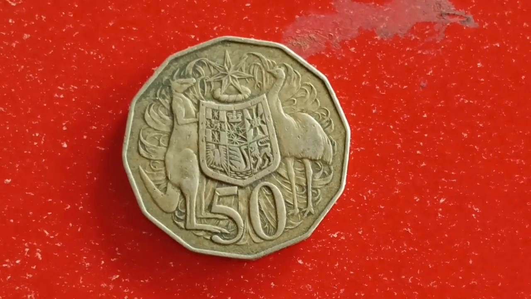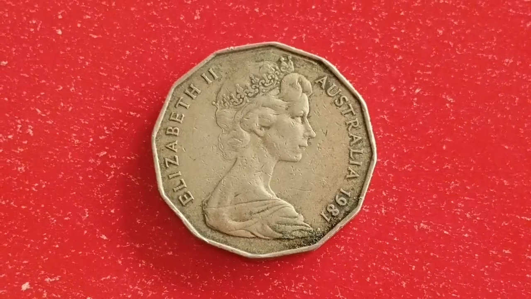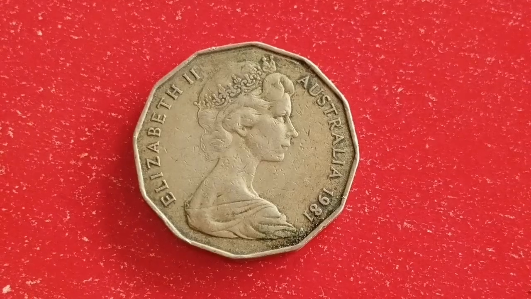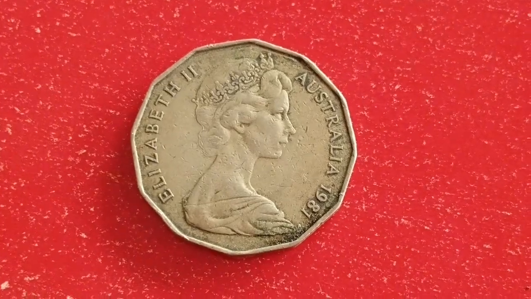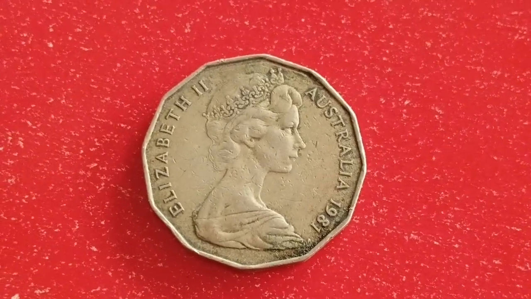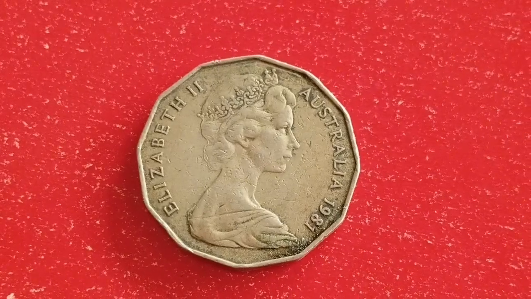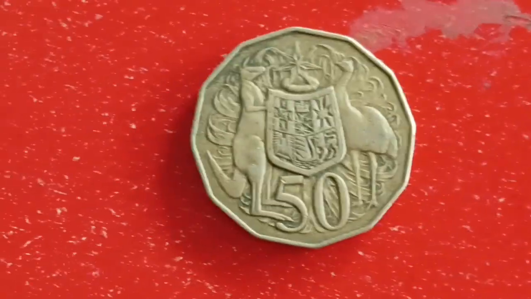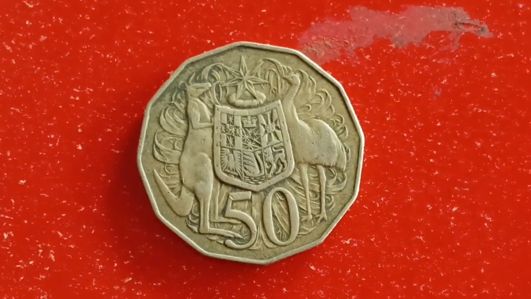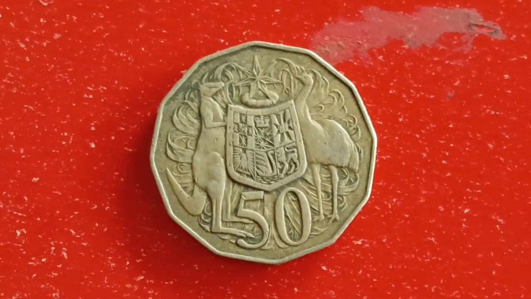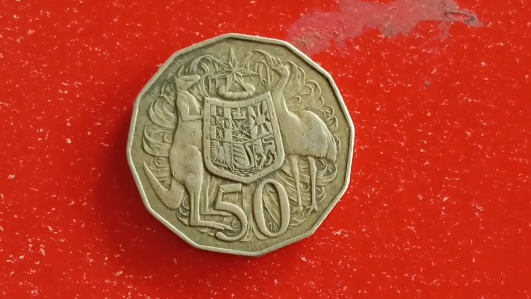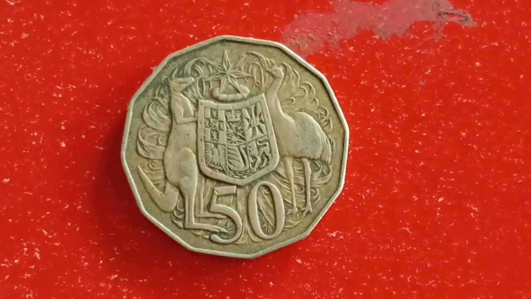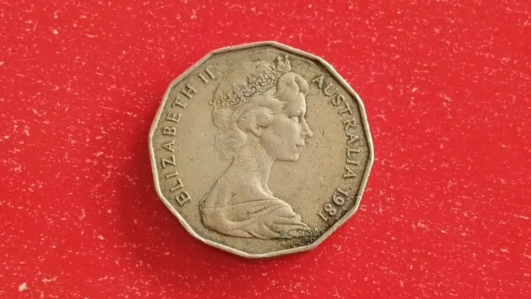When it comes to value, the Australian 50-cent coin from 1981 is generally considered a common coin in circulated condition. Most examples that have been used in daily transactions show wear such as scratches, dull surfaces and softened details on the design. In this condition, the value is usually close to face value and sometimes only slightly higher depending on demand and local market interest. Many people keep these coins as souvenirs or memories rather than for profit.